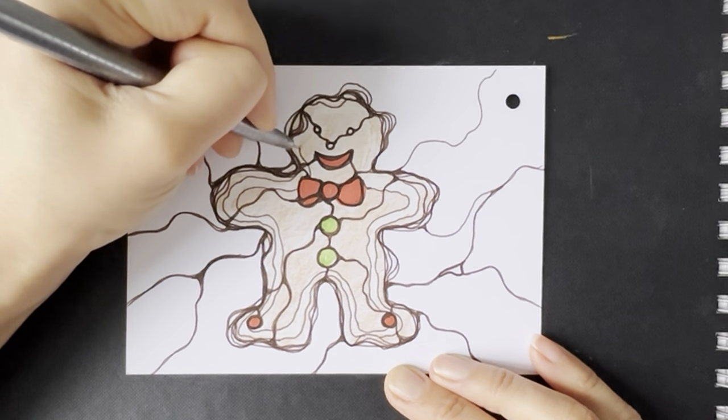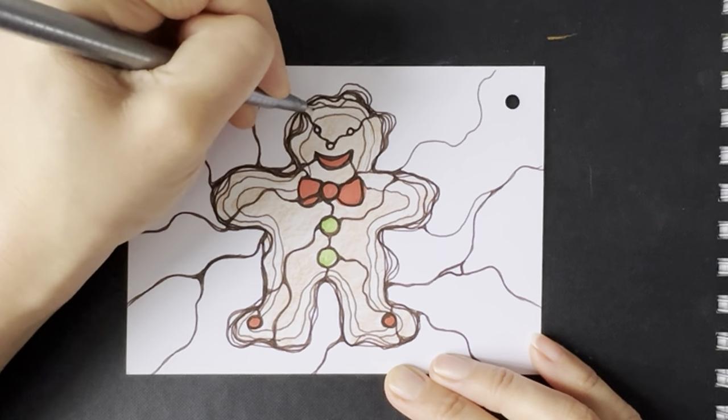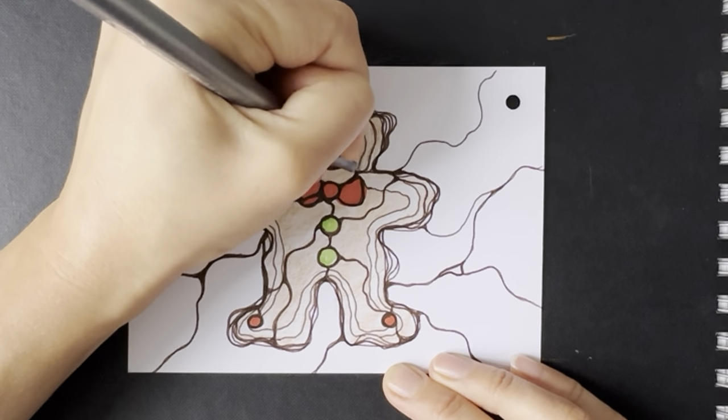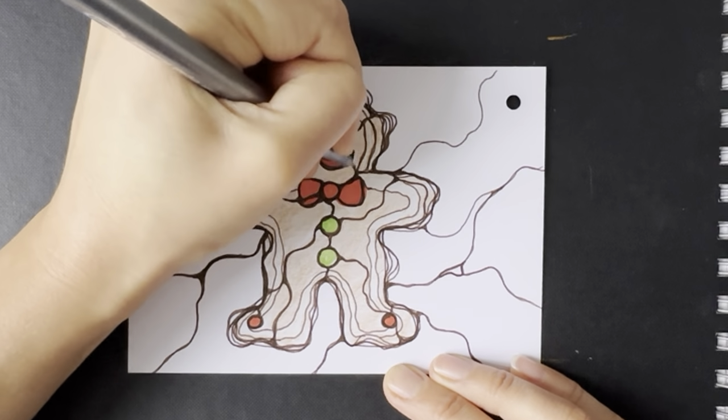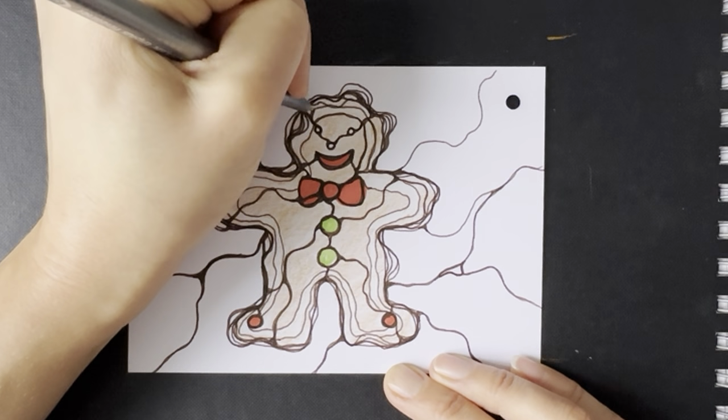I'm kind of actually enjoying the effect. What's happening? It's a very subtle color, but my gingerbread man is certainly looking very festive, and plenty of energy there through the lines.